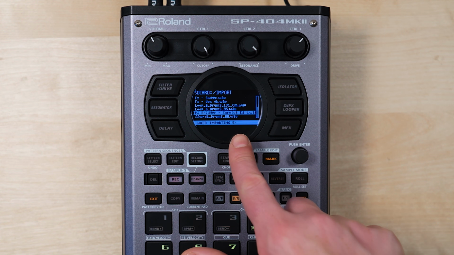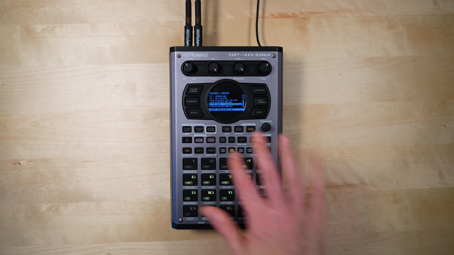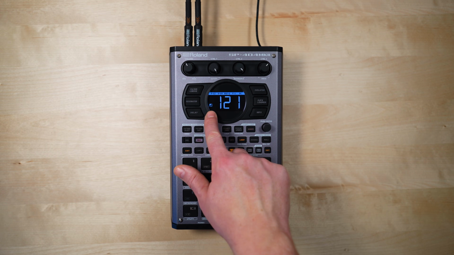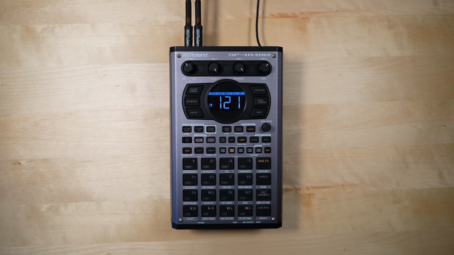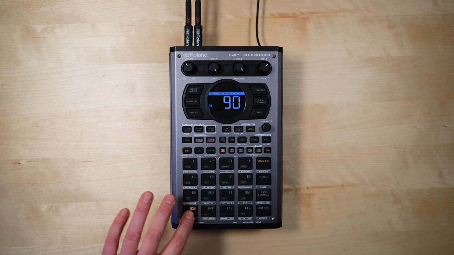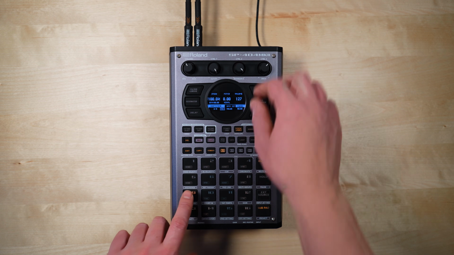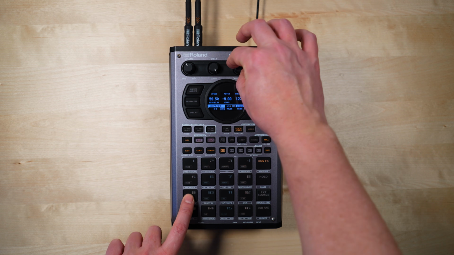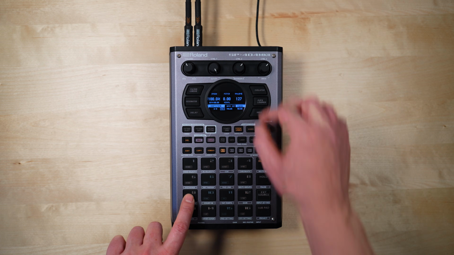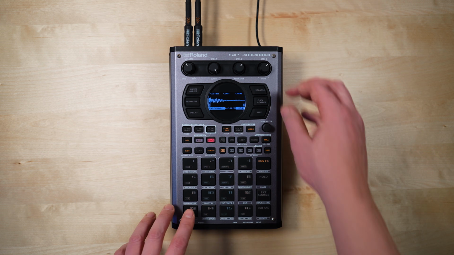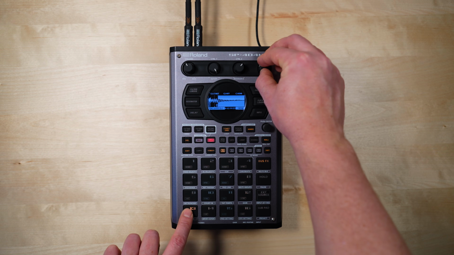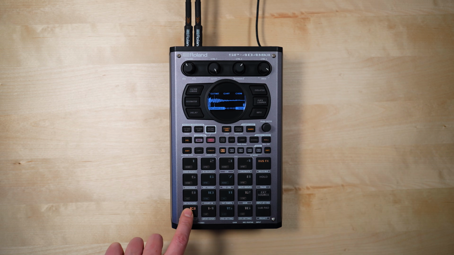As you can see, this is now importing. And now we can leave this menu and we can see this still has the indicator here showing us it is importing the sample. Now we can go and perform other tasks. Even edit audio files. All whilst our sample is still importing. And here we go, we have our imported sample.